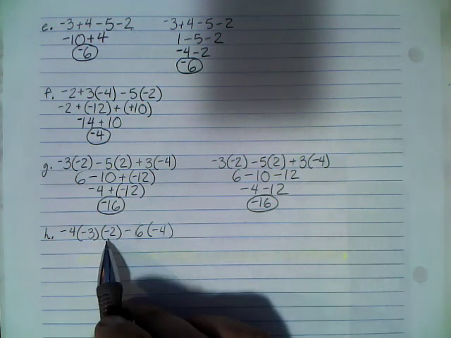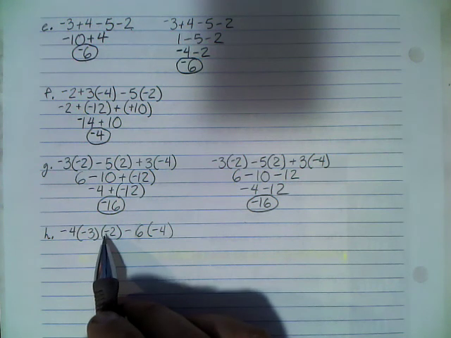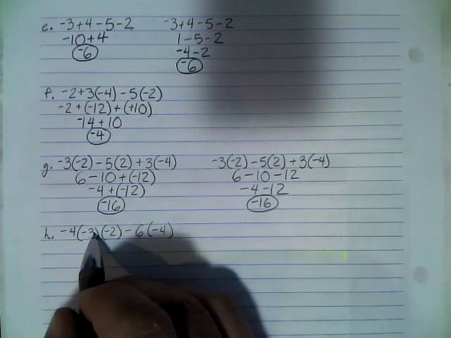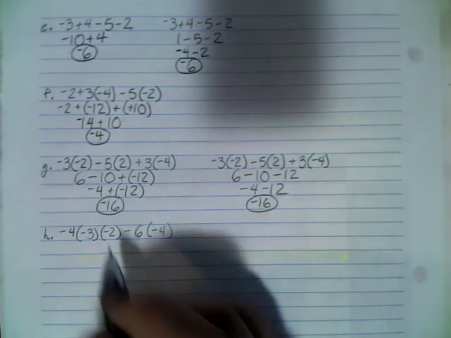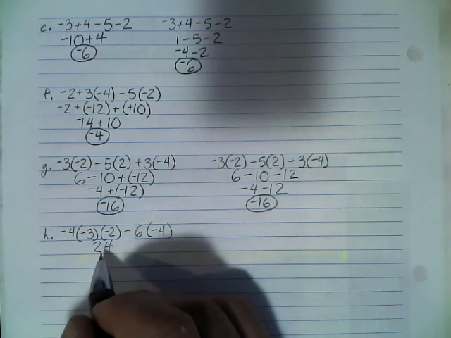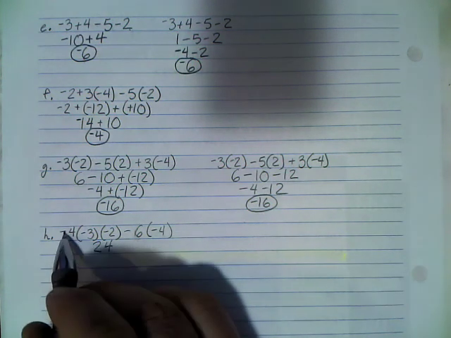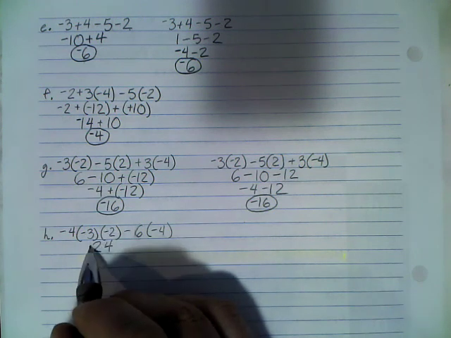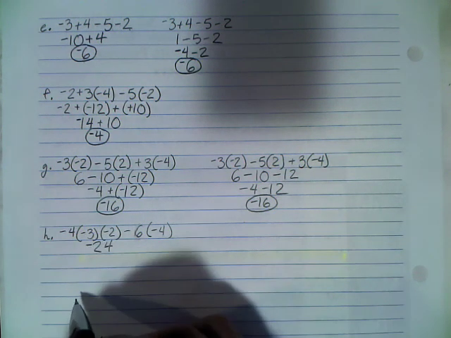So over here, this is all multiplication in this term. We can just go ahead and do the whole thing then, since it's all multiplication. So 4 times 3 is 12, times 2 is 24. And remember that pairs of negatives will cancel. So this pair of negatives could cancel, but then I'd have a negative left over to make my answer a negative.